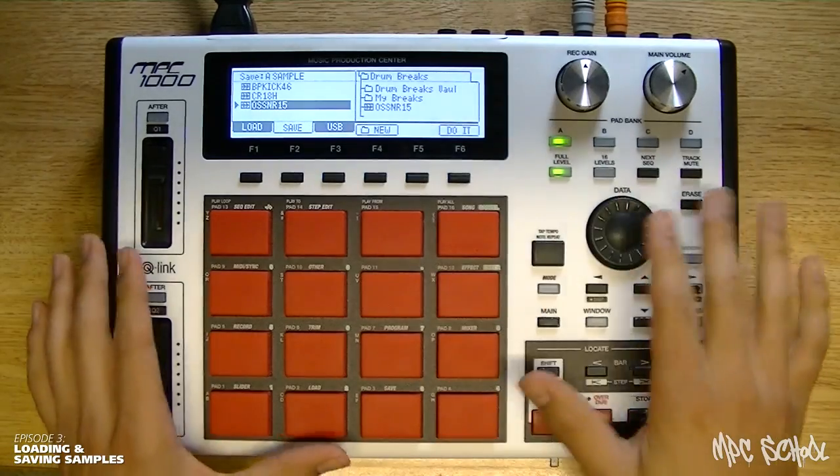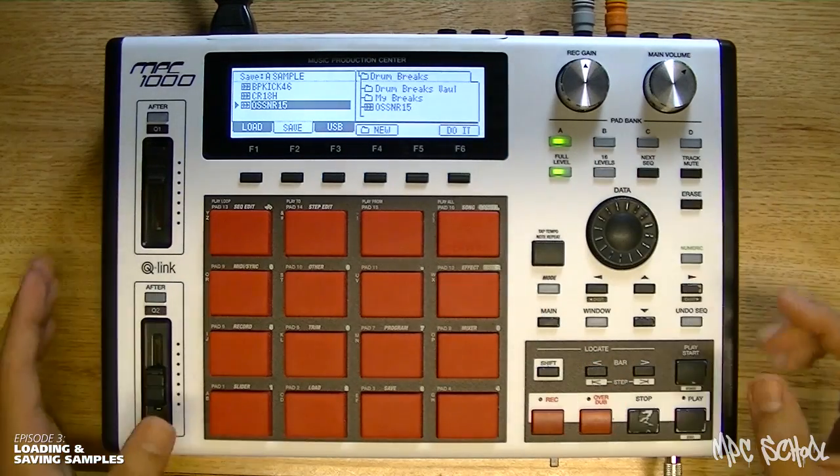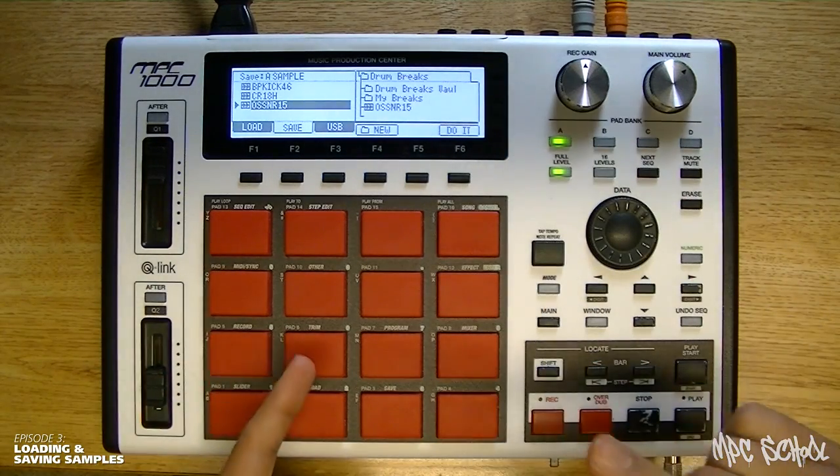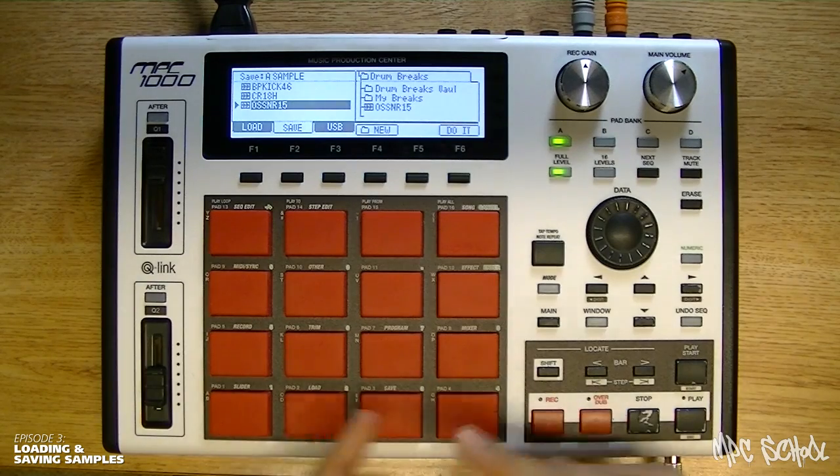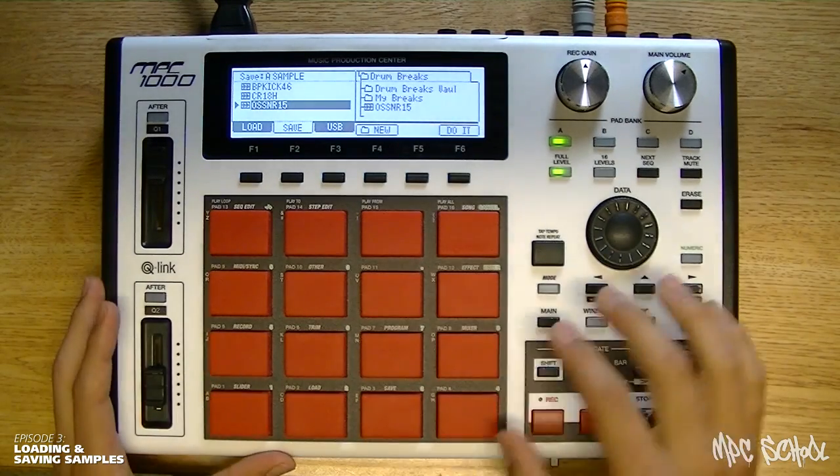Now, there are other ways to save things. This is just saving samples, but in terms of understanding the difference between your hard disk and your memory, that's really the point of this video, and loading things from your hard disk.